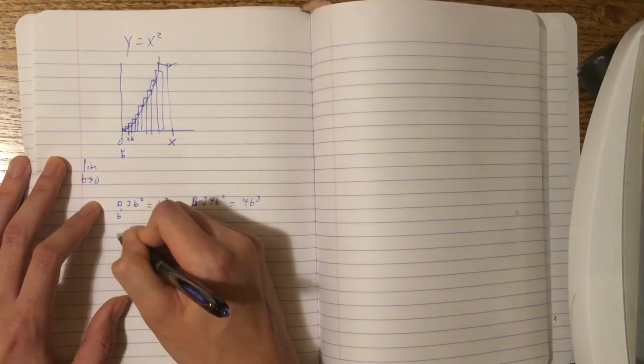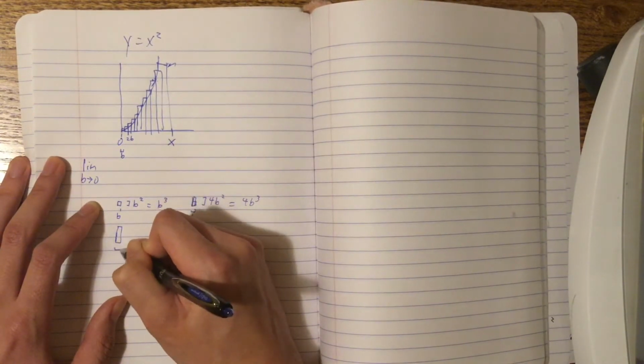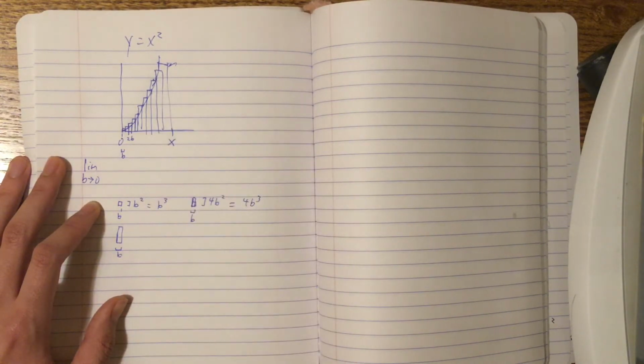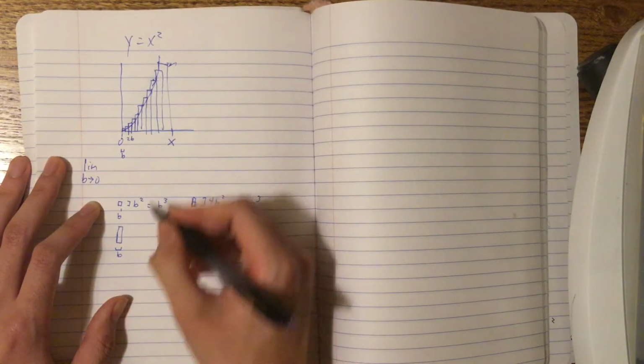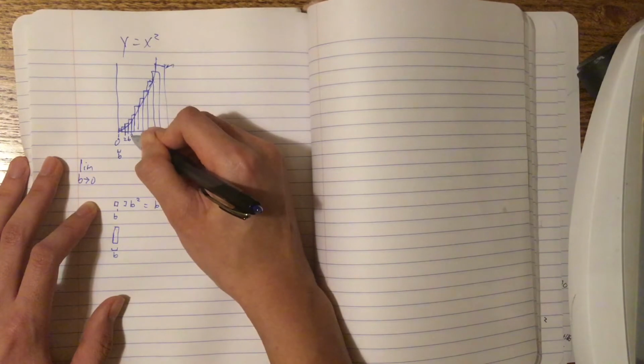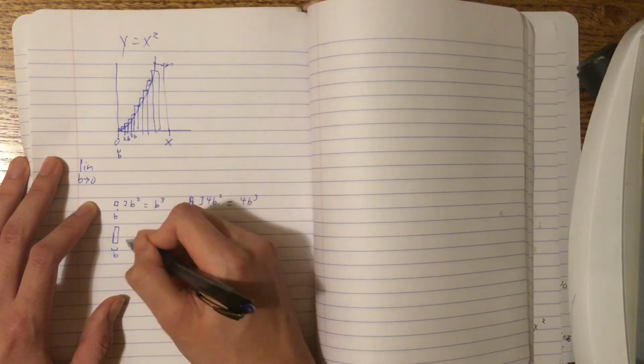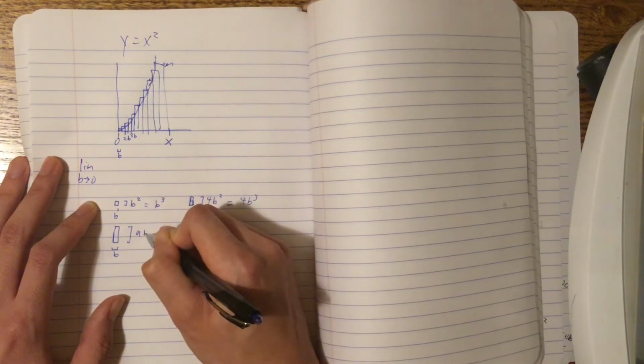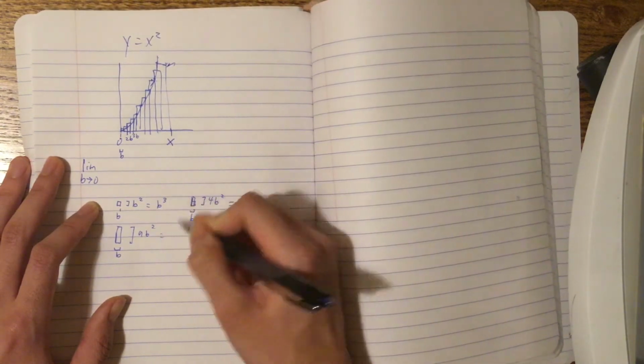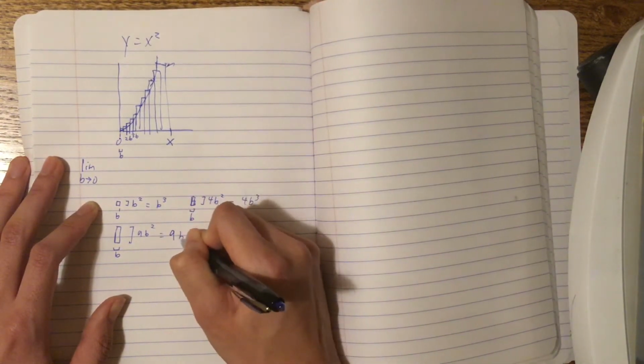For the next rectangle, it will have a base of b, because I'm keeping all of these rectangles with base b. But it will have a position value of 3b. That means its height will be 9b squared, and so forth. Area of 9b cubed.